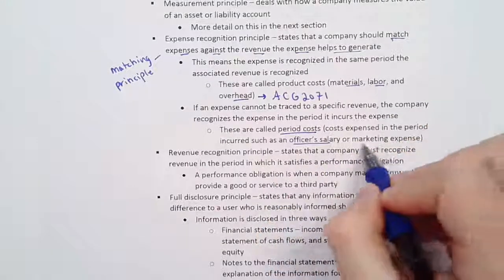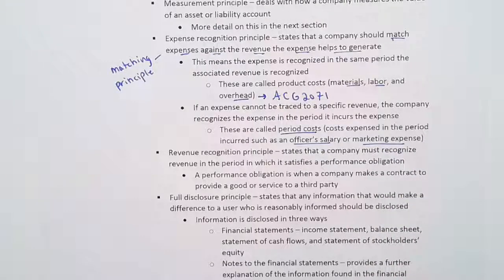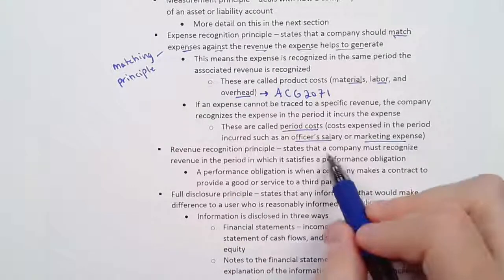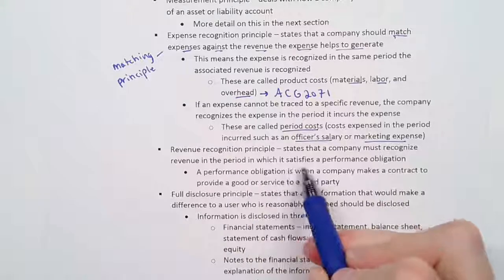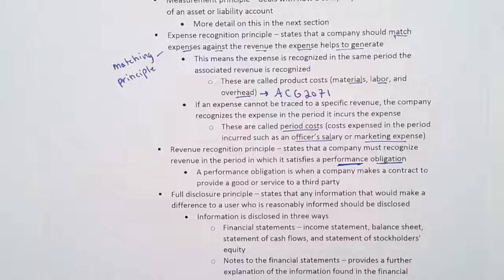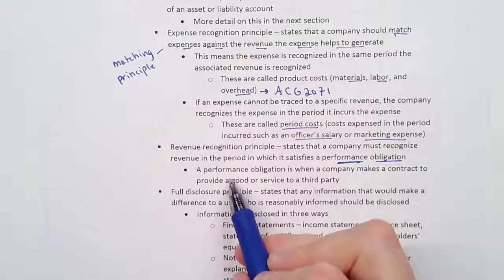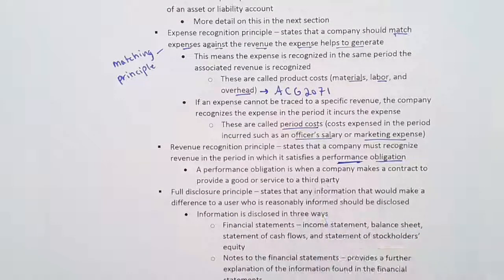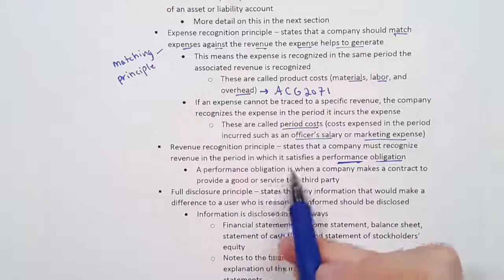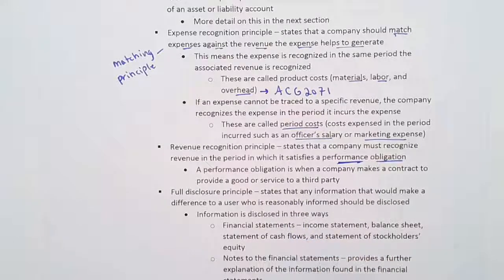Now we have the revenue recognition principle, and basically the revenue recognition principle just states that a company must recognize revenue in the period in which it satisfies a performance obligation, okay? This is going to become very important in this class, something called a performance obligation, and it's covered very extensively in Chapter 18 once we get there. But just very quickly for now, just so we can have a rudimentary, basic understanding of what a performance obligation is: a performance obligation is basically when a company makes a contract to provide a good or service to a third party. Okay, and so once we've fulfilled this performance obligation, once we've actually provided a good or a service, then the company recognizes revenue. Okay, and that's how the revenue recognition principle works.